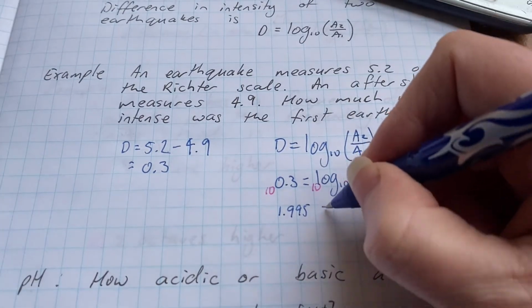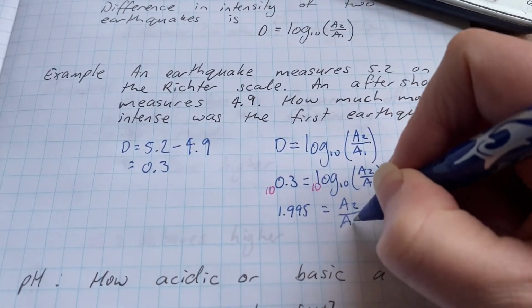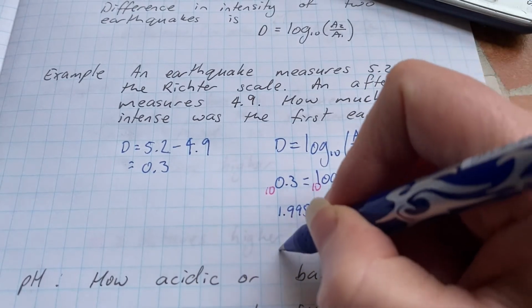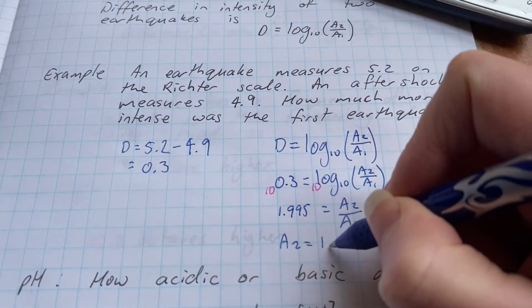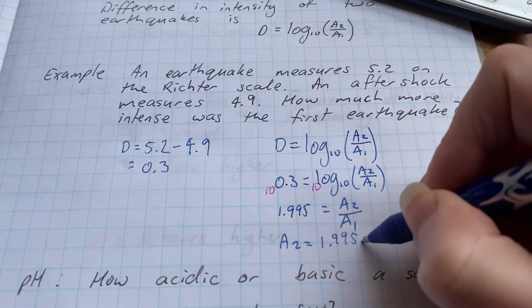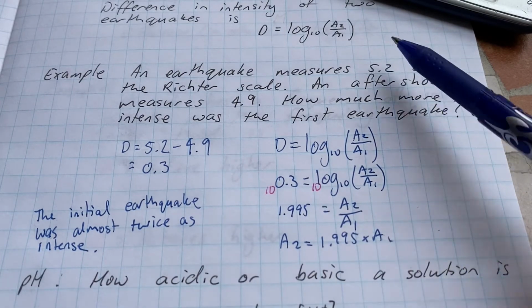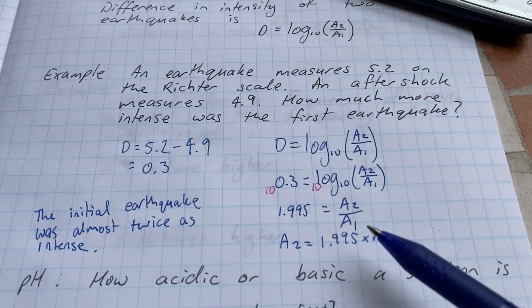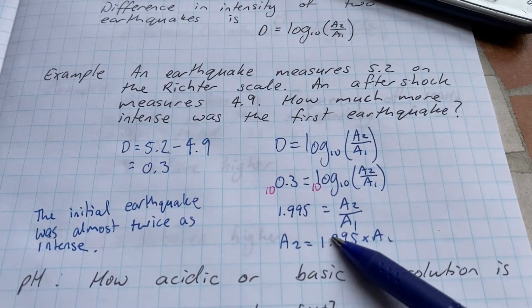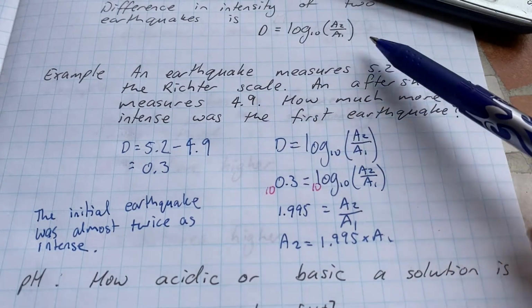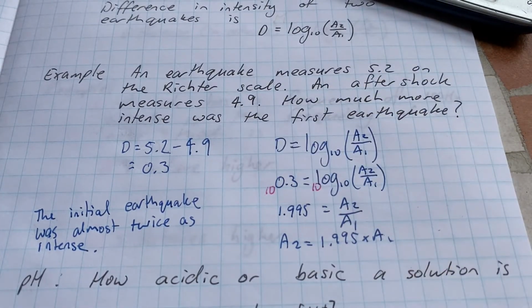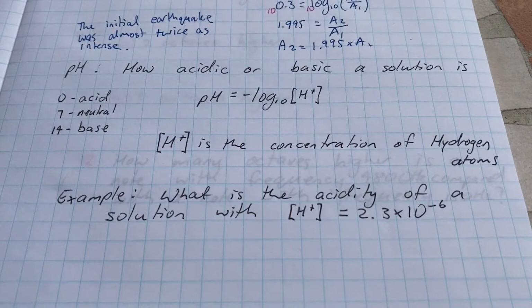1.995 equals A2 on A1. So A2 is 1.995 times A1. So the initial earthquake was almost twice as intense. So just that little 0.3 there, and the wavelengths measured are almost double on this one than they are on that one.